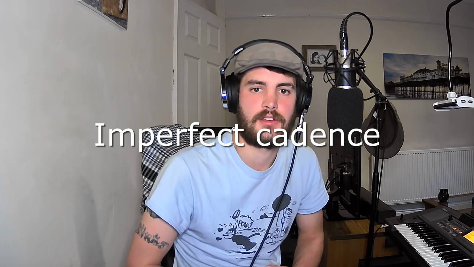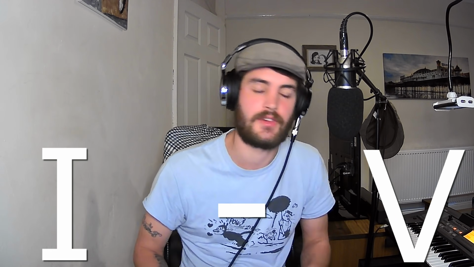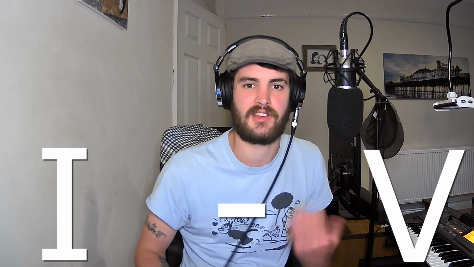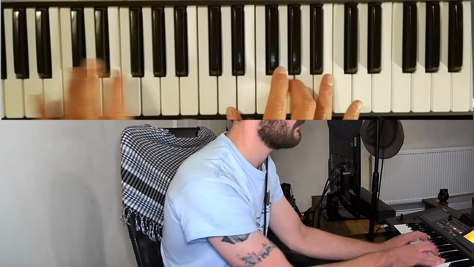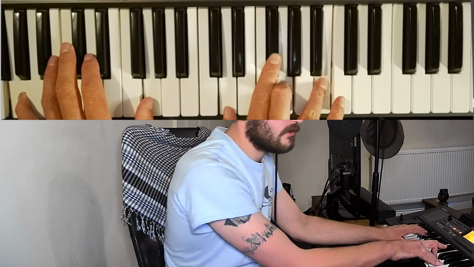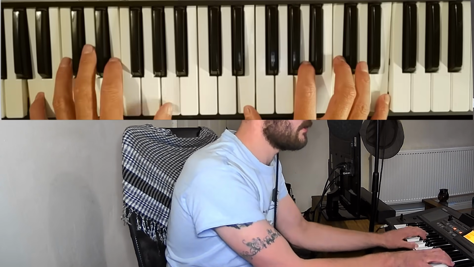Now the next one we're going to talk about is an imperfect cadence. The imperfect cadence goes from 1 to 5, and this is in the 4-chord song, so it explains why it's used in so many songs. So I'll play that again for you now, but just listen to the first cadence that we use. It doesn't sound finished. We want to carry it on. If we finished the song there, it'd drive people mad. So carry it on.